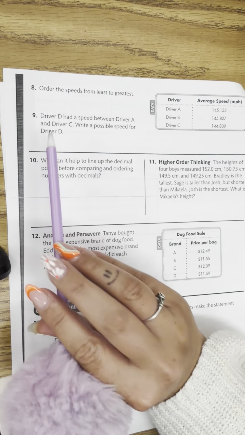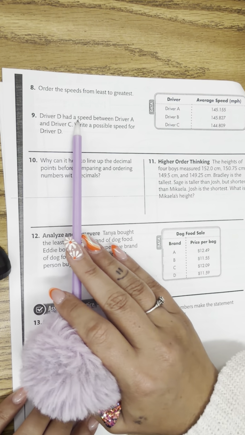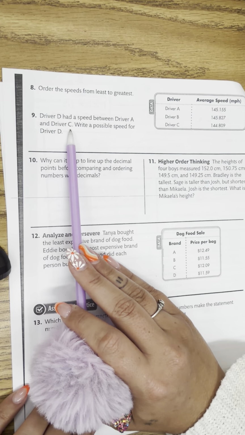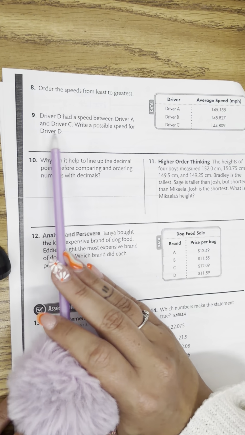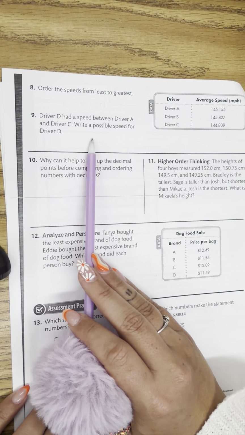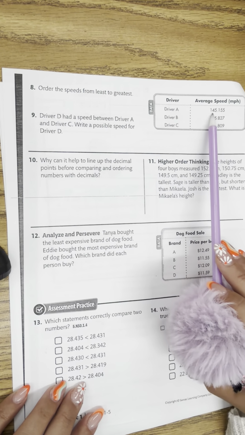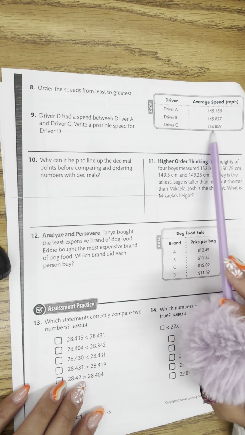Then for number 9, let's pretend they have another diver, diver D, okay? His speed was in between diver A and diver C. So you're just going to make up a possible speed that diver D could have had if he was in between A and C. So if we look here, he needs to be less than A, but greater than C speed.